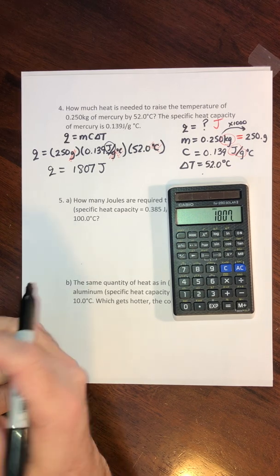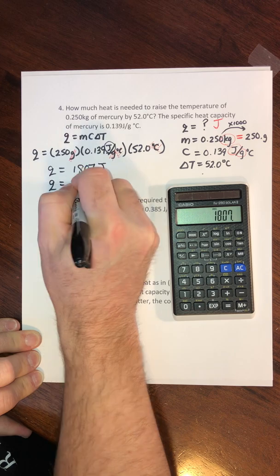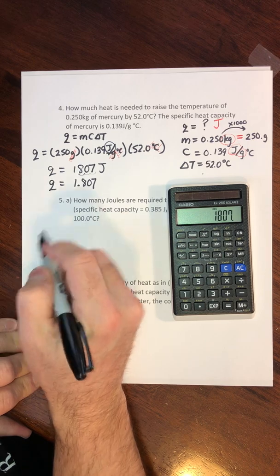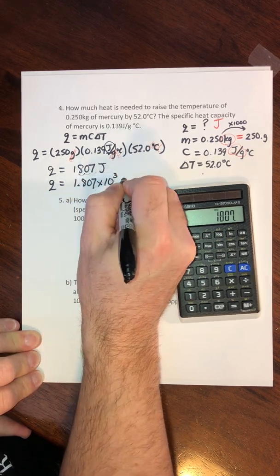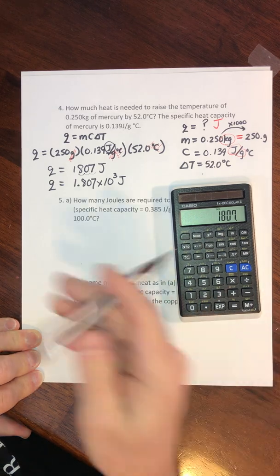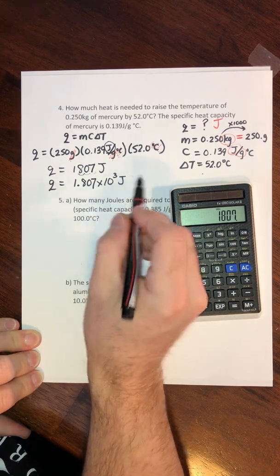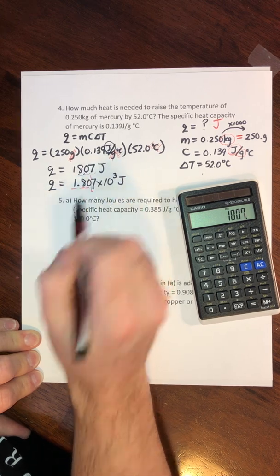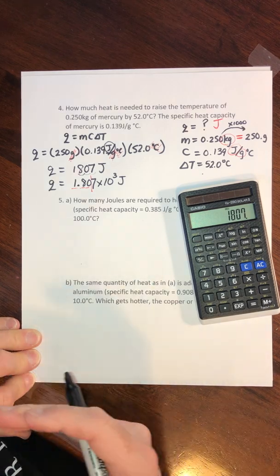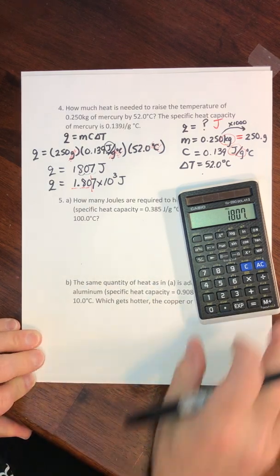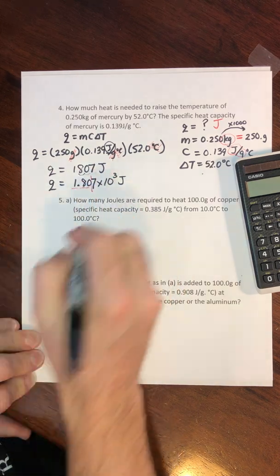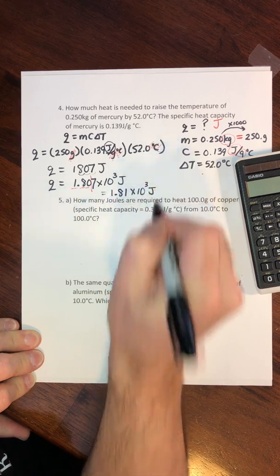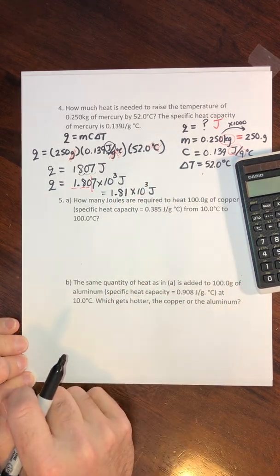So what I'm going to do is write it in scientific notation. So I'm going to call it 1.807, and I've moved the decimal place 1, 2, 3 times. So times 10 to the power of 3 joules. Because if I write it in scientific notation, then I can say 1 sig fig, 2 sig figs, 3 sig figs, and I can actually chop off that last one. Right? Because it's very easy to cut off trailing decimal points. So if I get rid of the 7, that rounds it up, and I get 1.81 times 10 to the power of 3 joules. Basically 1,800 joules.